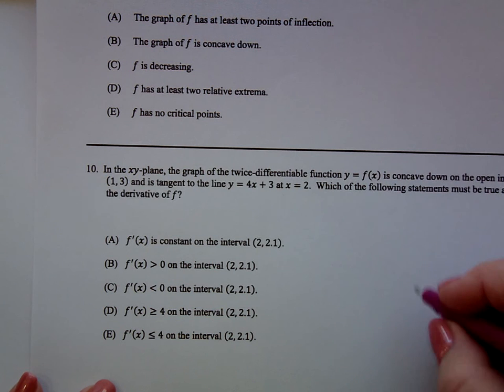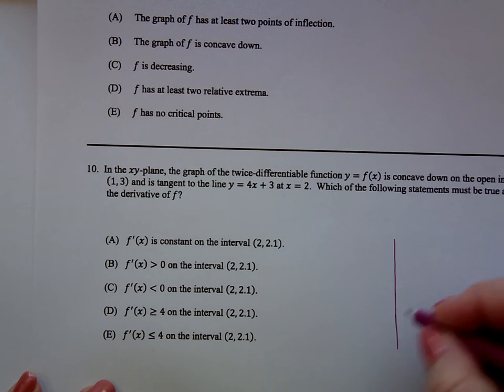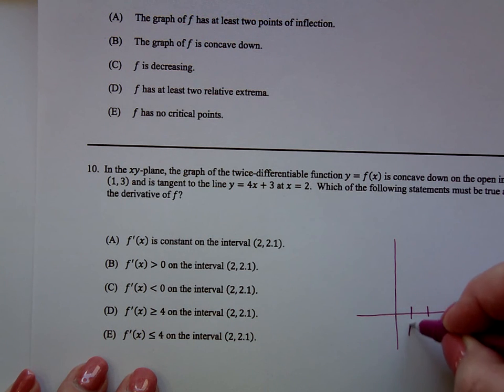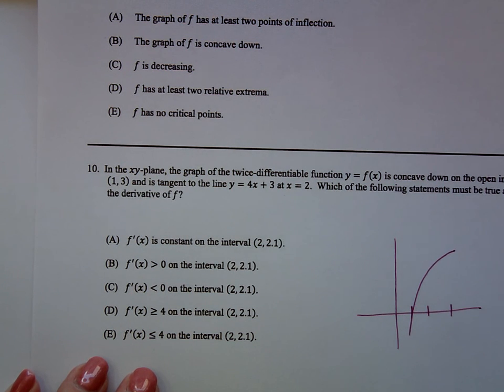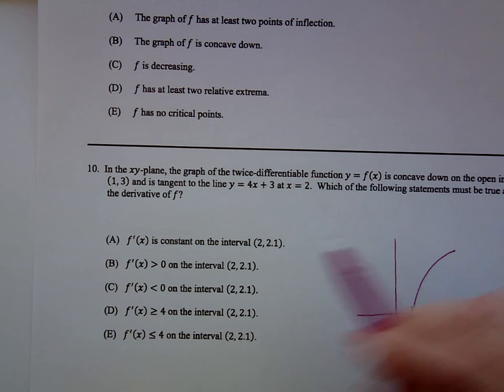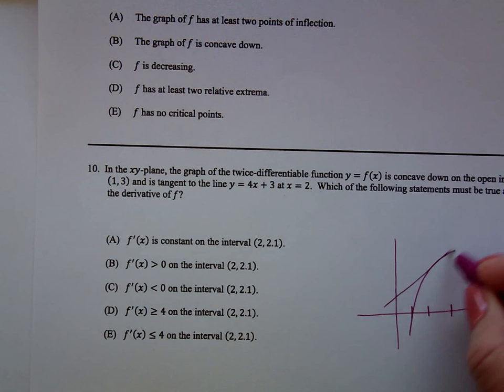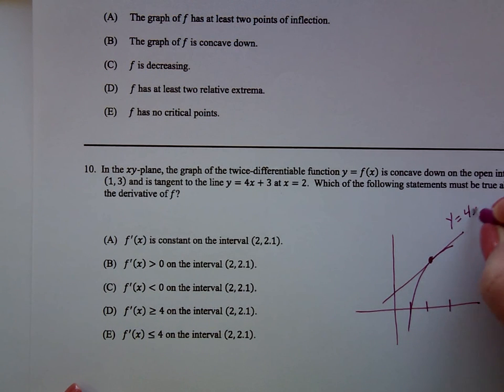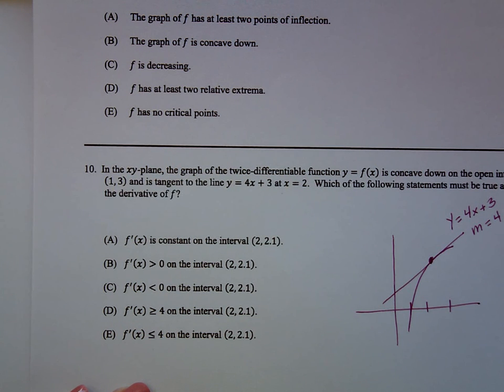All right, so let's think about what this looks like. 1 to 3. 1, 2, 3. It is concave down. Does it matter where it is? No. And there's a tangent line at x equals 2, and that tangent line is y equals 4x plus 3. Well, what's the slope of the tangent line? Slope is 4. Okay, so let's see if we can figure out what the answer for this guy is.